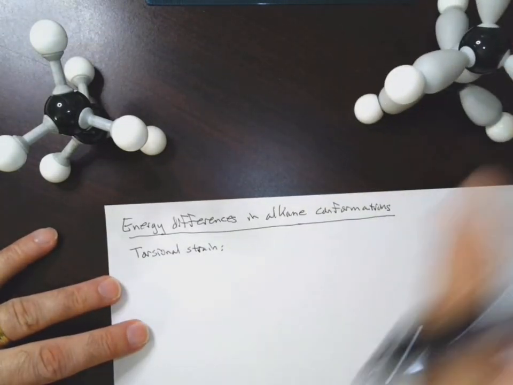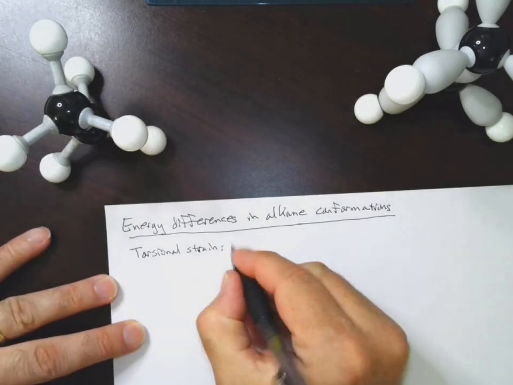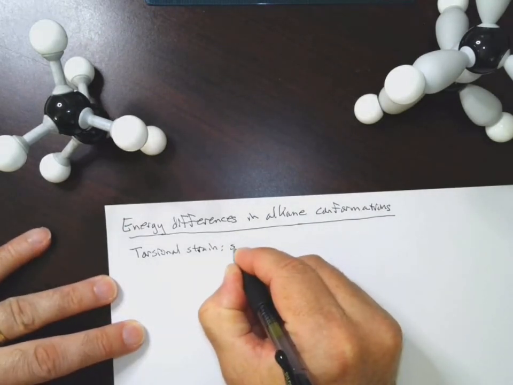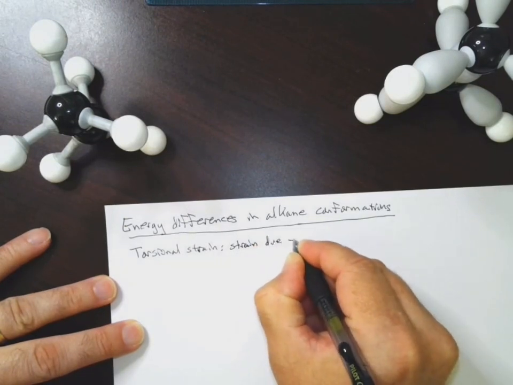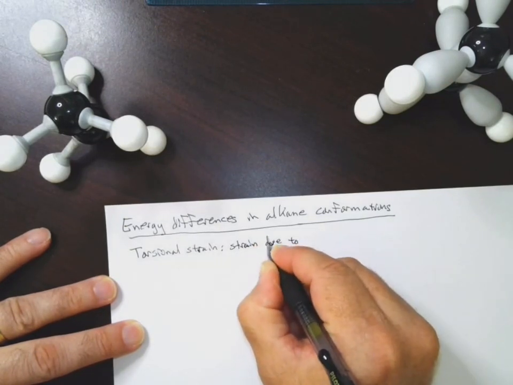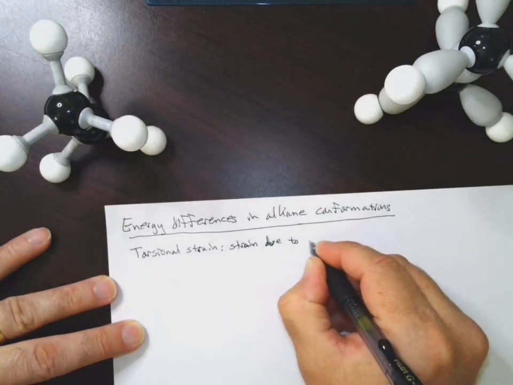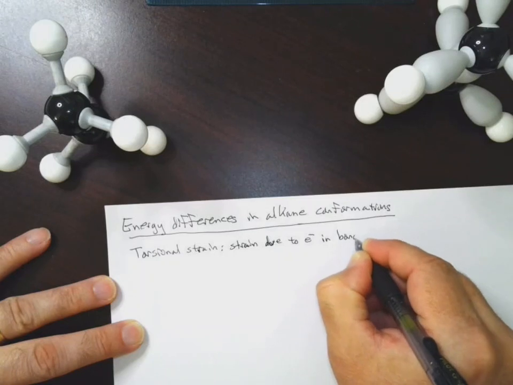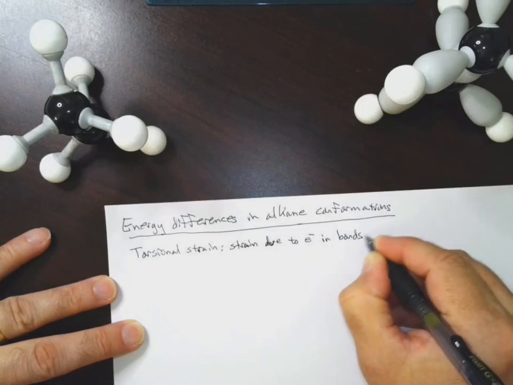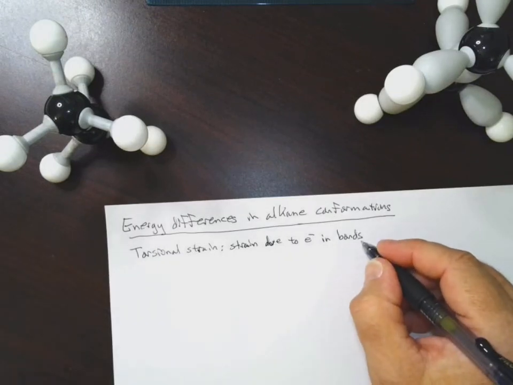So this is from the orbitals. So strain due to, we'll say, electrons in bonds.